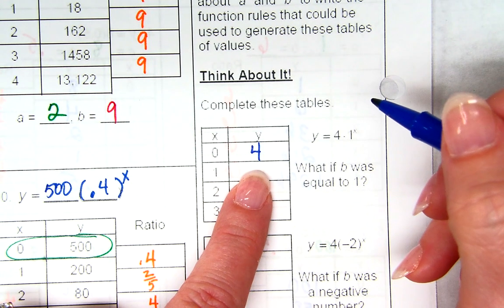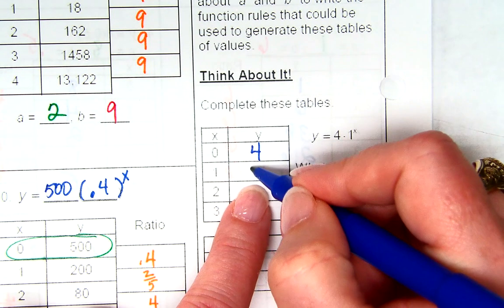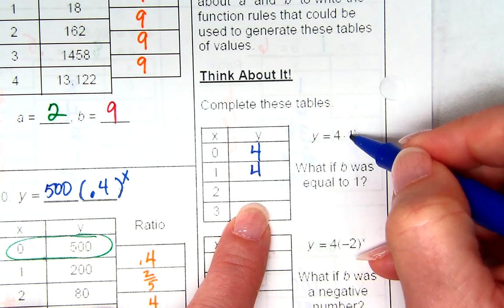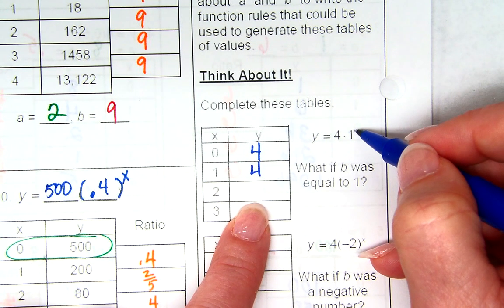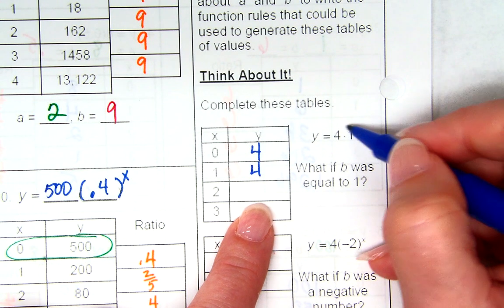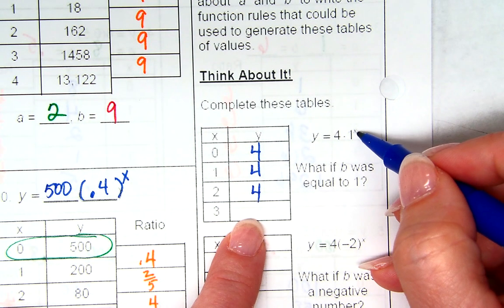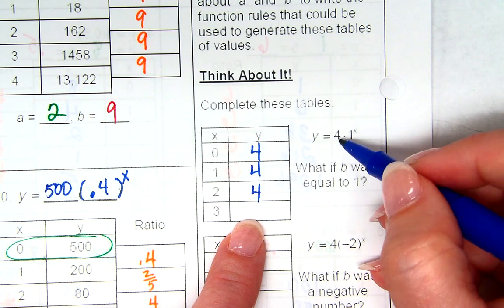Okay. What if I put in a 1 right here? What's 1 to the first power? And what's 1 times 4? 4. And if I say 1 squared, what's 1 squared? 1, right? Because it's 1 times 1. Times 4? 4. Okay, 1 to the third power? Still 1 times 4?